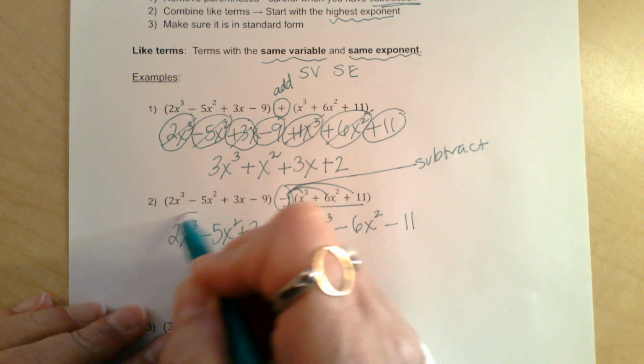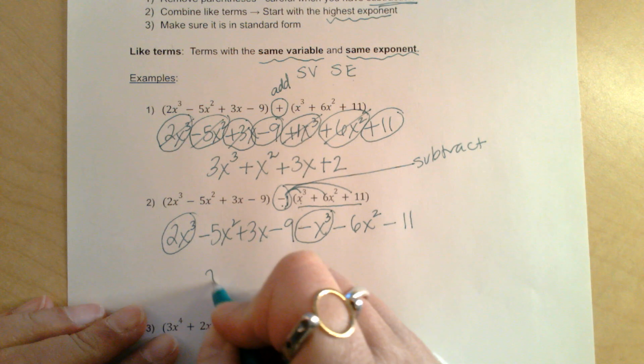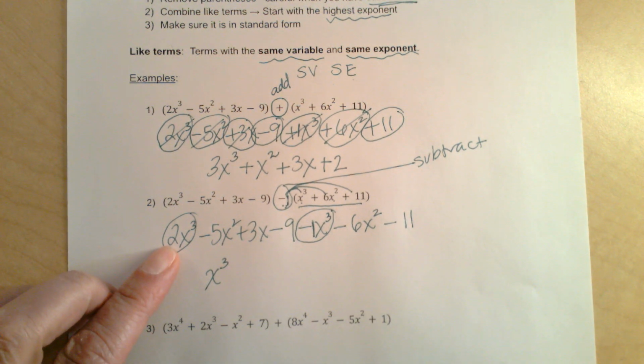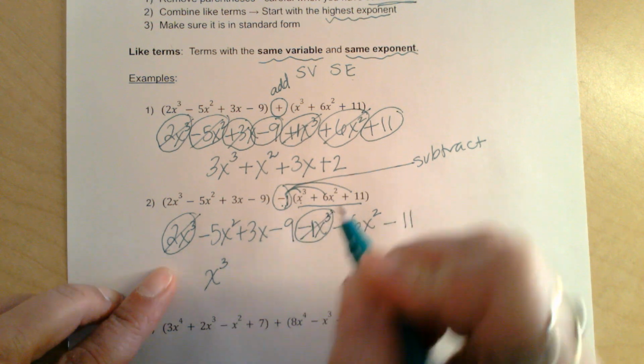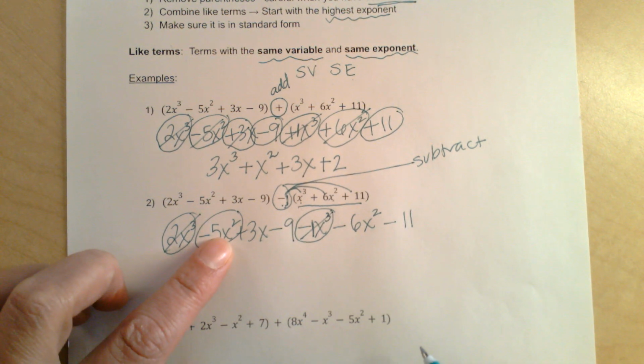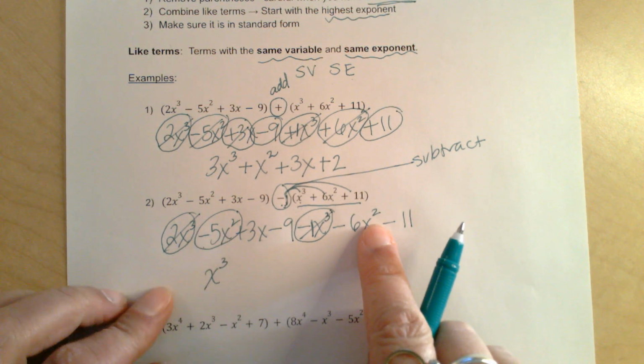it's a cube here, so 2x cubed minus x cubed gives us 1x cubed because 2 minus 1 is 1. Cross that out. Negative 5x squared, my 2's and 3's today, and I have another square here, those are the next highest.